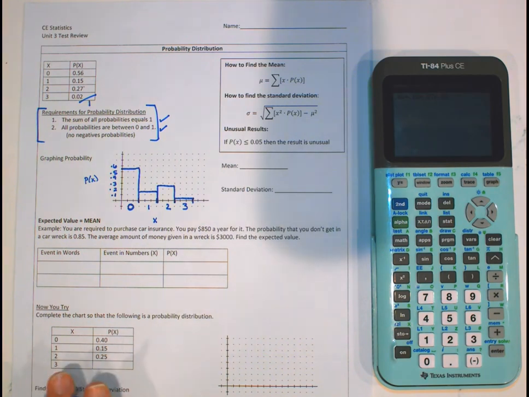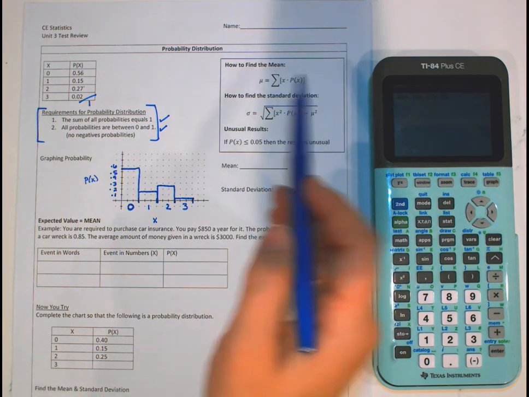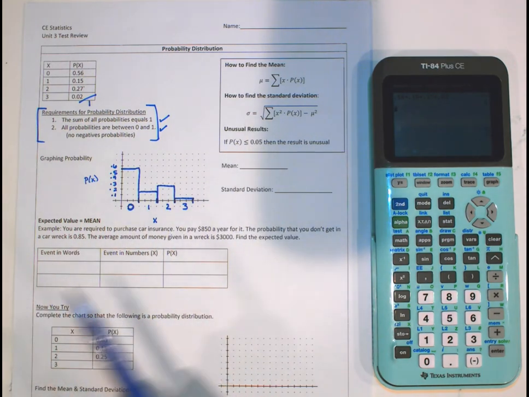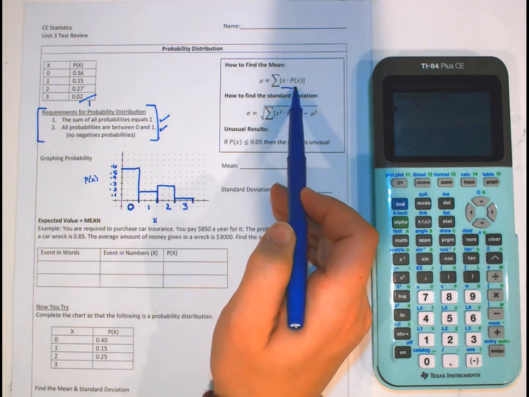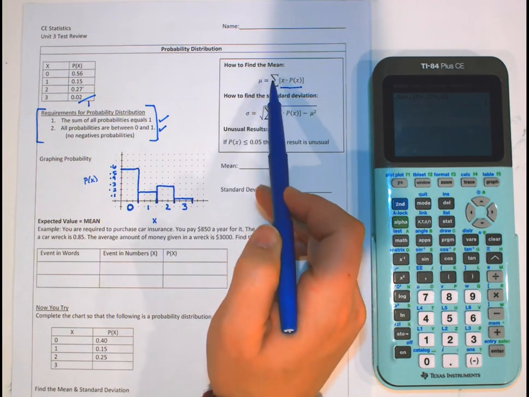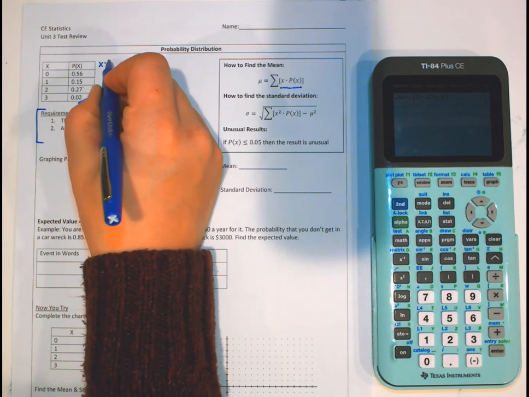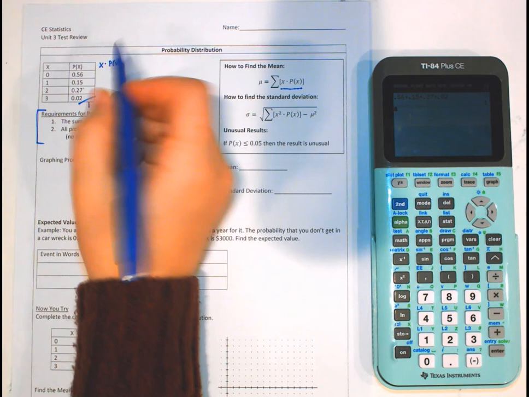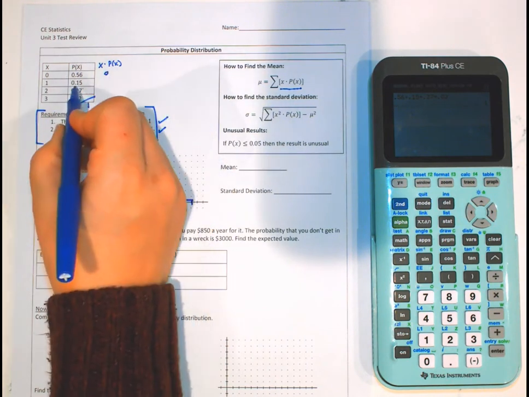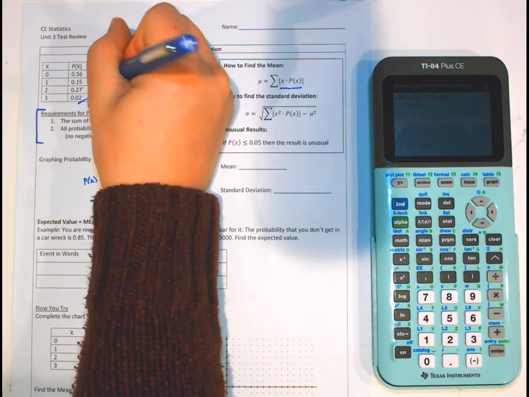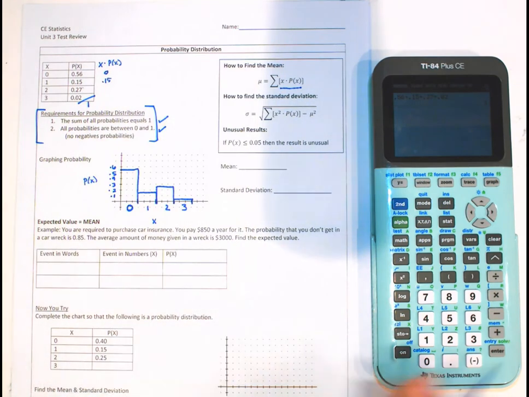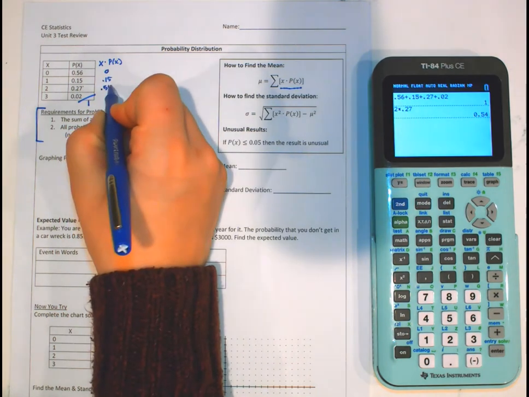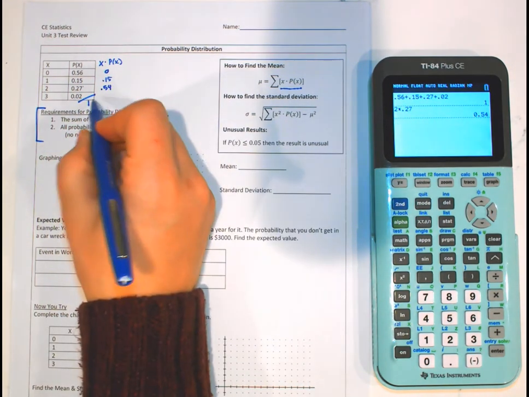So then a couple of things we could do with our probability distribution was finding our mean and our standard deviation. So remember, to find our mean, we would multiply x times p of x and then just add them all together. So I'll multiply 0 times 0.56, which would just give me 0. 1 times 0.15 would just give me 0.15. 2 times 0.27 gives me 0.54. And 3 times 0.02 gives me 0.06.